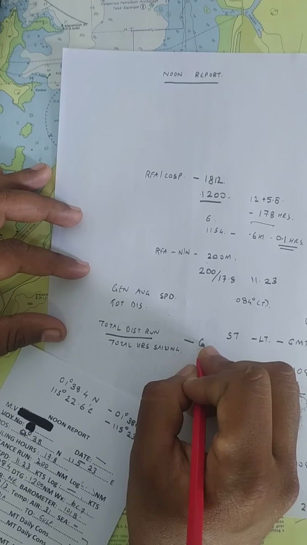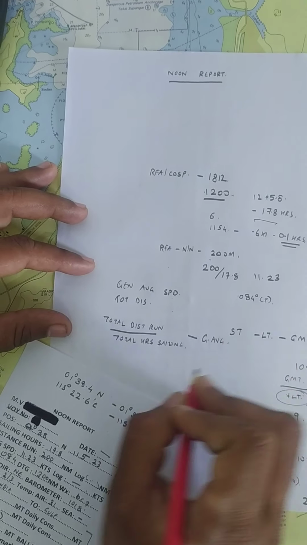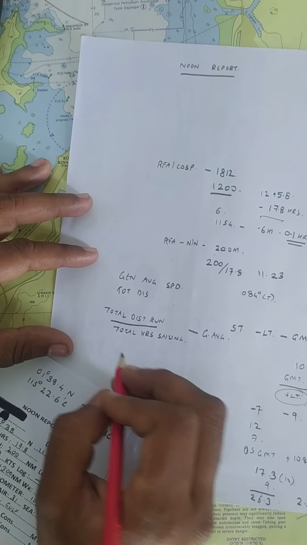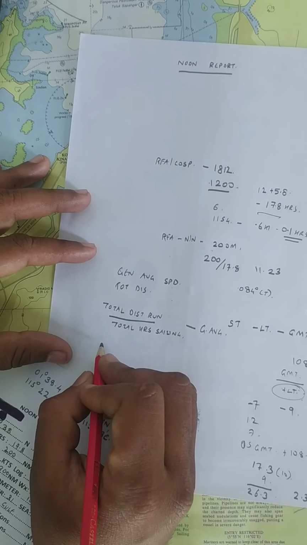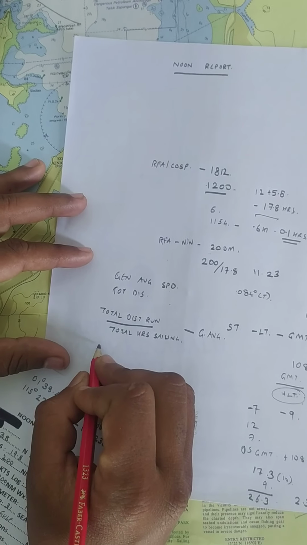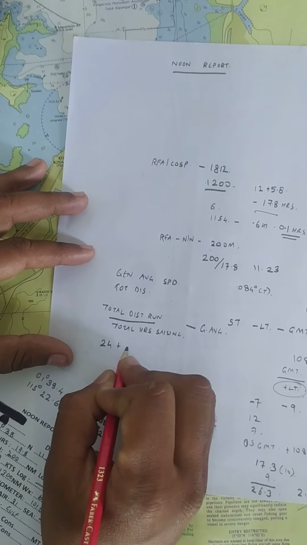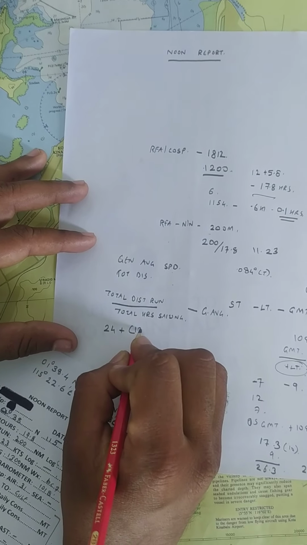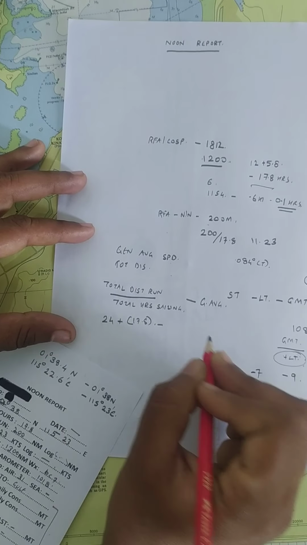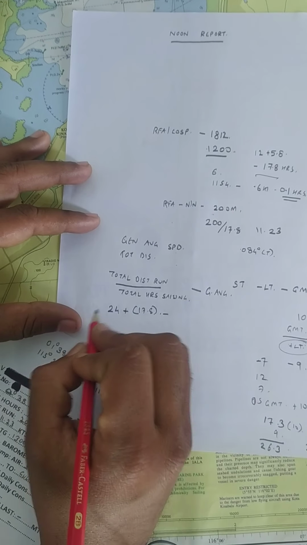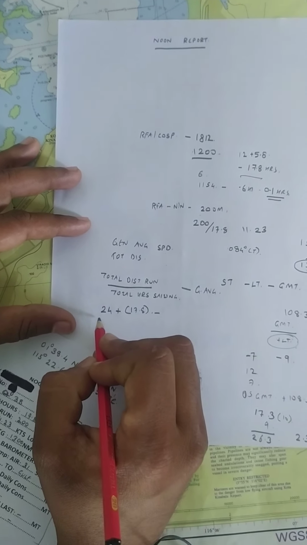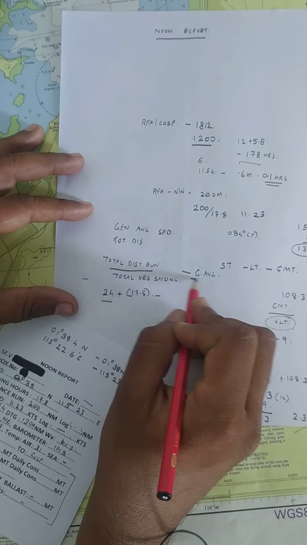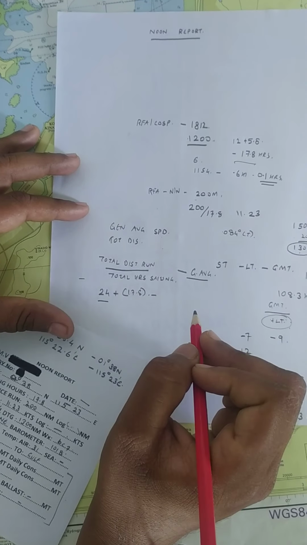The total hours she was sailing will be calculated by 24 plus the 17.8. This is how the total hours run, total distance done and general average speed are calculated.